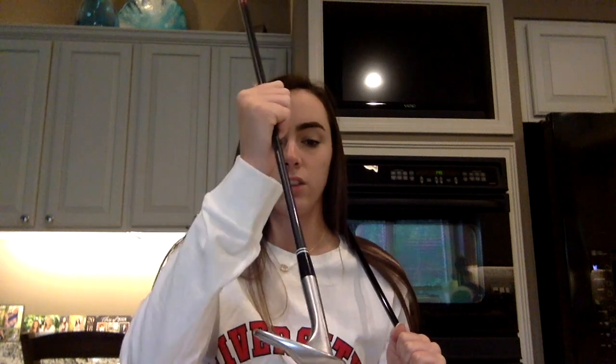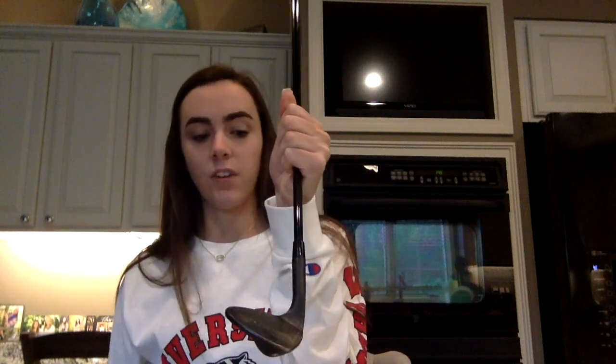So this is the most lofted club in my bag, and you can see it's at a very large angle, so whenever the ball bounces off of the face, it goes very high instead of far. And then this is a 56-degree wedge, which means that it's lofted at 56 degrees.